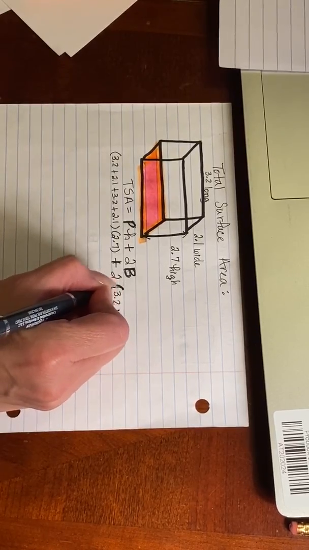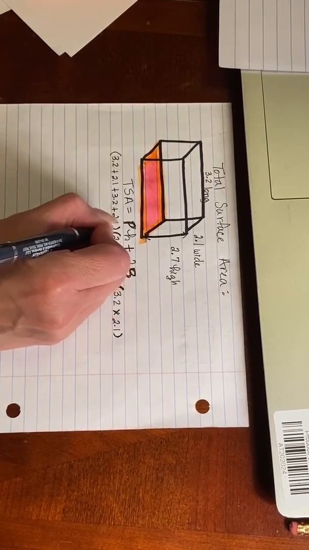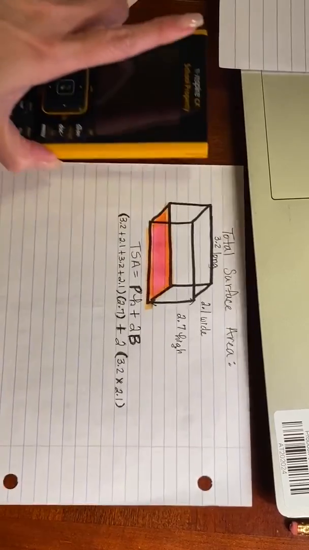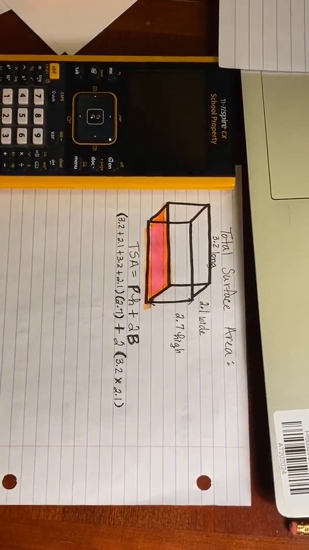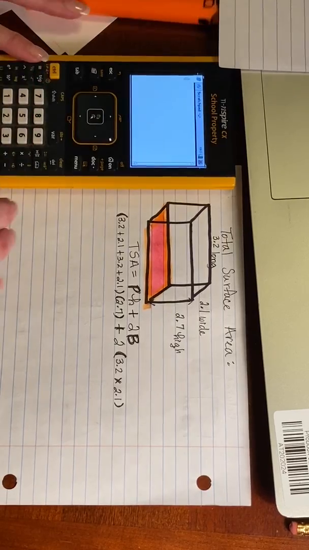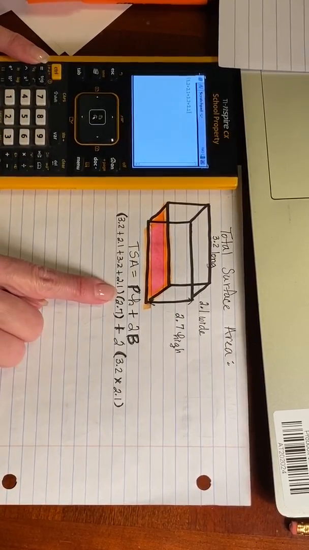And close parenthesis. Now, all of you should have some type of calculator. You should be using the TI Inspire calculator in my class. So now all we're going to do is use our really smart calculator and put this whole problem in there. So open parentheses, 3.2 plus 2.1 plus 3.2 plus 2.1. Close parenthesis.